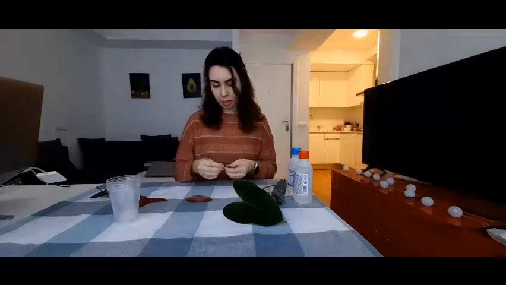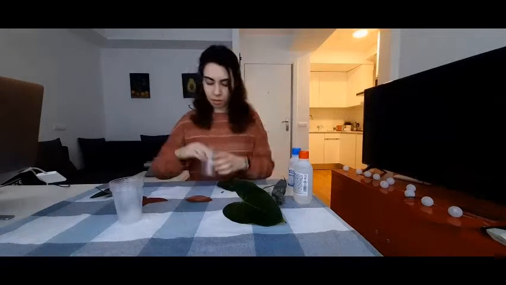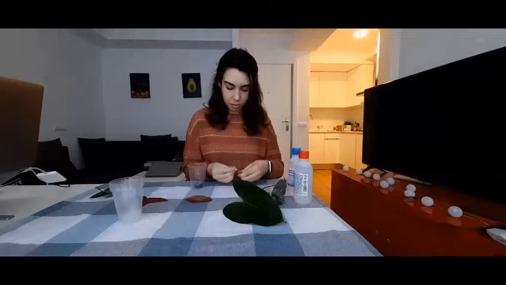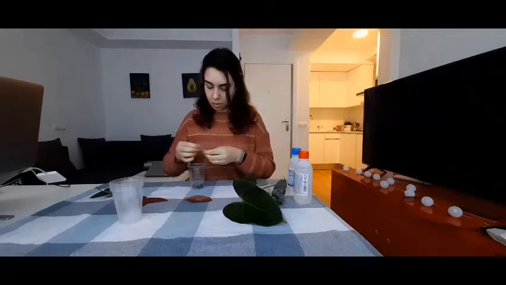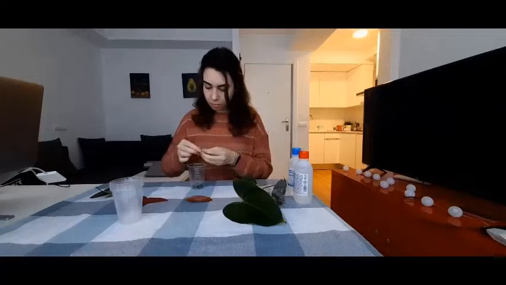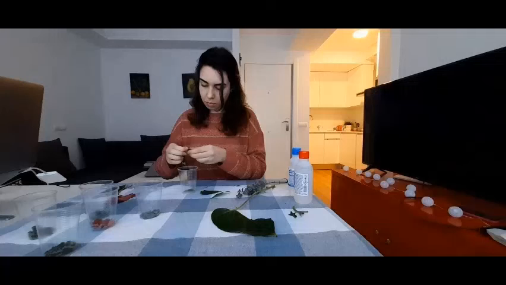Hello. So first of all, we have to tear the leaves into tiny bits so that the pigment can be transferred to the liquid. You can see that I'm taking special care in this step because the smaller the bits, the better results that we will get. Each leaf will be put in one cup. So as I have 6 different types of leaves, I will need 6 cups.